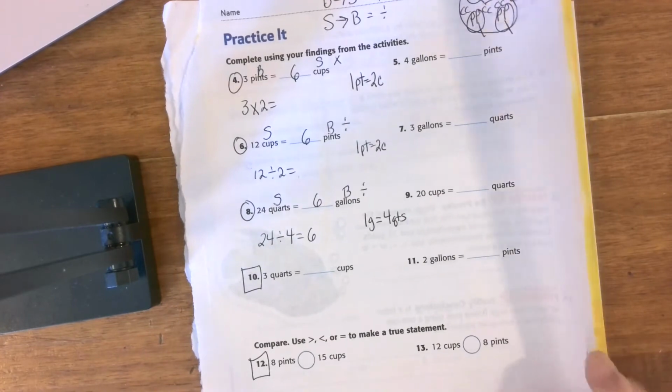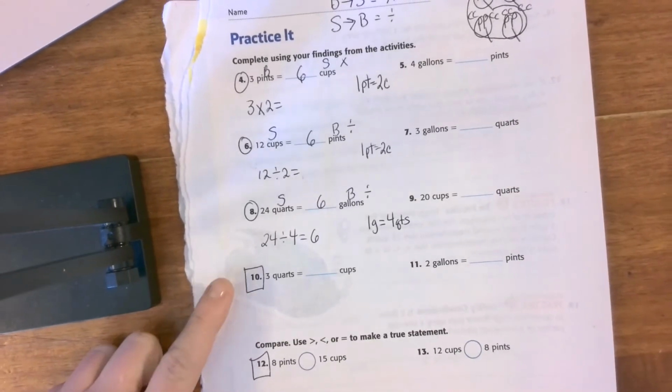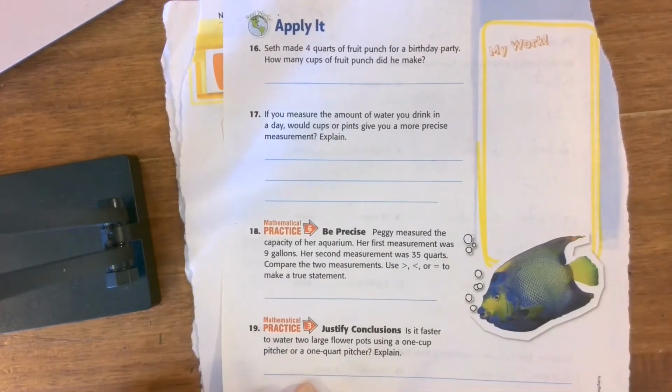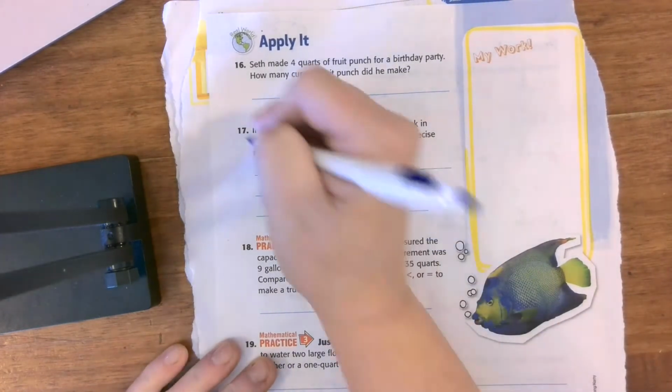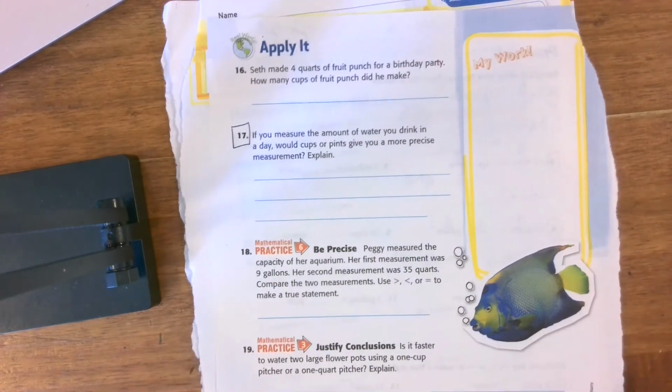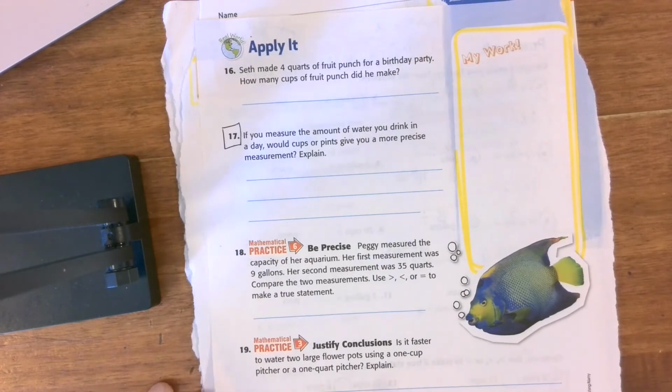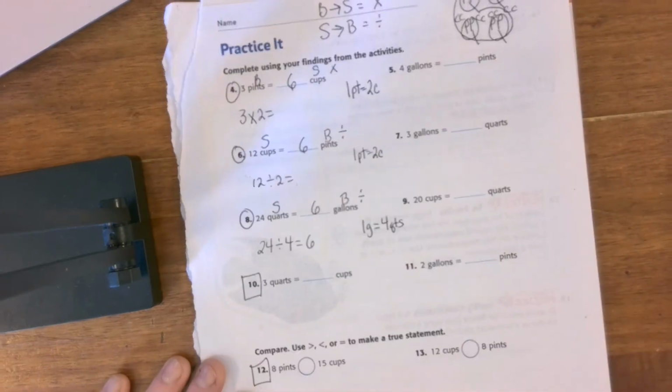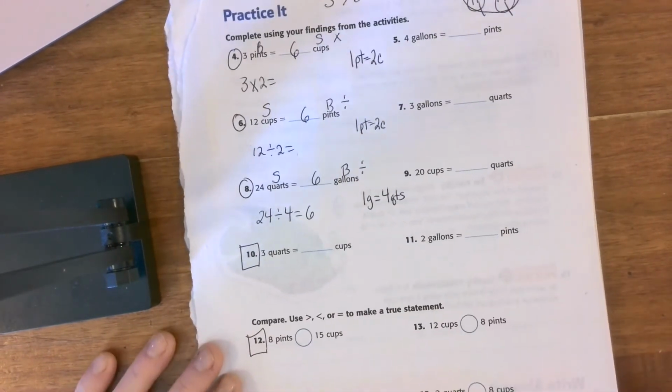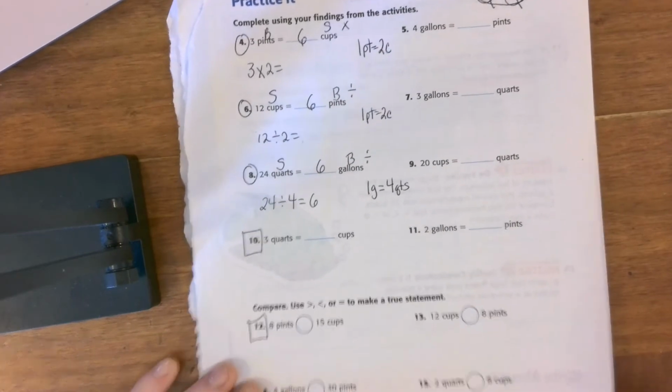All right, so at this point, go ahead and stop and do question 10 and 12. And then also do question number 17 on the back. If you've already completed these, you can go ahead and keep the tape rolling because we're going to go over these 3 practice problems, and then you can complete the other ones independently.